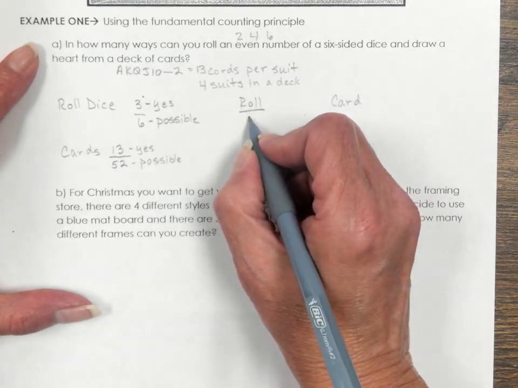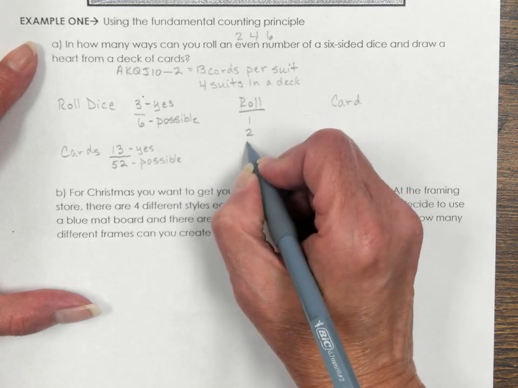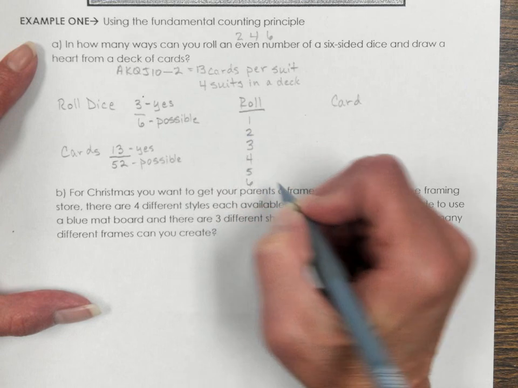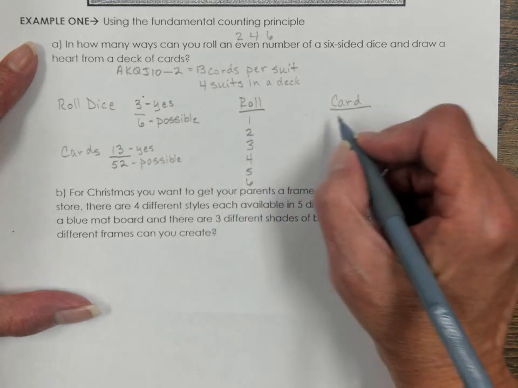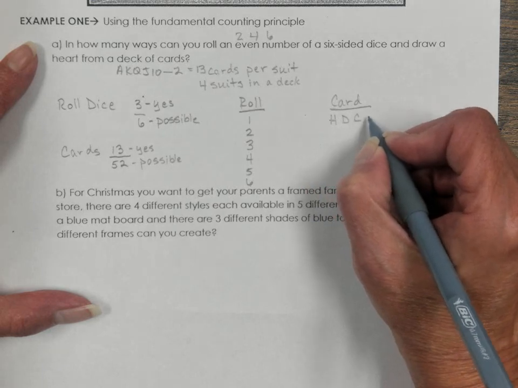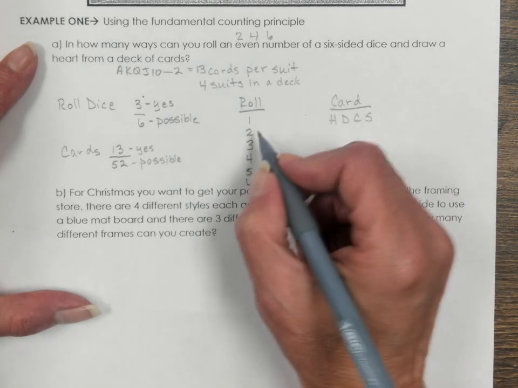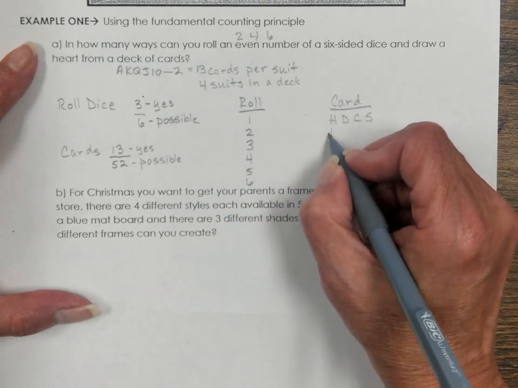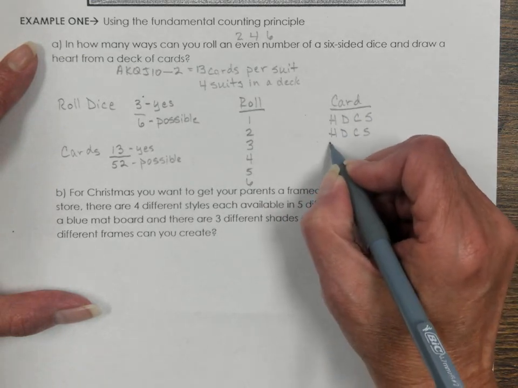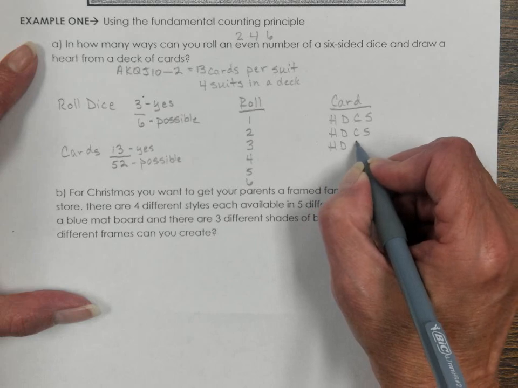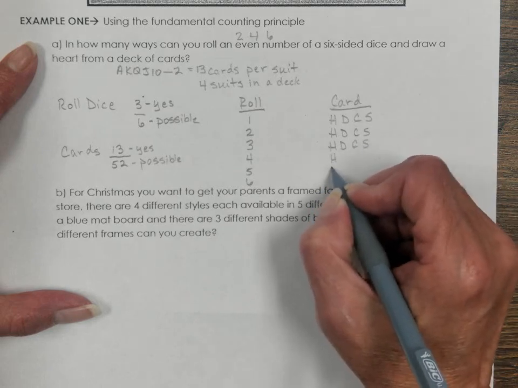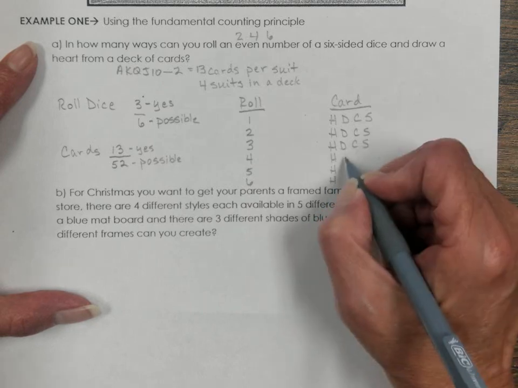I could roll a 1, a 2, a 3, a 4, a 5, or a 6. And my card options would be a heart, a diamond, a club, and a spade. If I roll a 2, the card options don't change. If I roll a 3, same options. 4, 5, and 6.